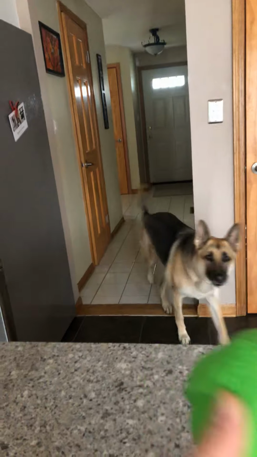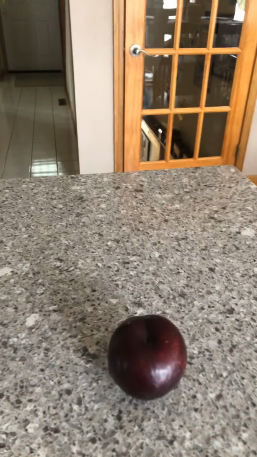I told you that's what she wanted. Here, you want your ball? The dog just wanted her ball.